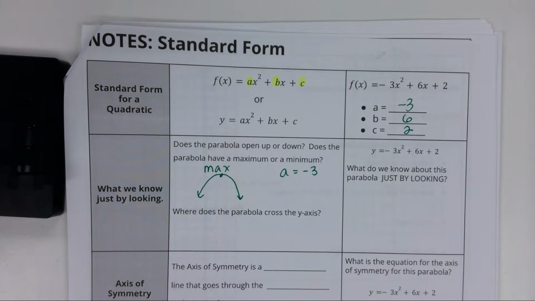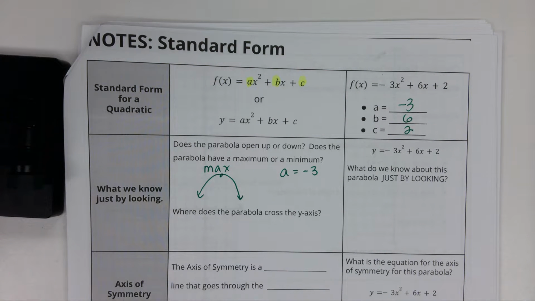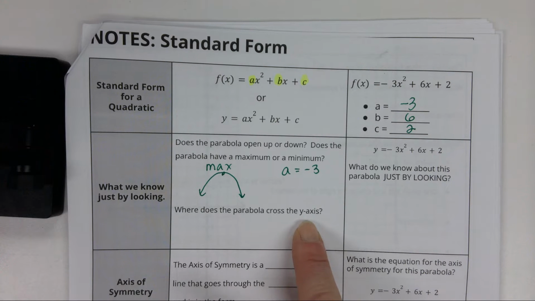Okay, the second thing, let's see if you remember. The second thing you can tell about the parabola without doing any work at all is where it crosses the x-axis. Did anyone pick up on that yesterday? Sorry, my fault. Thanks, Aiden. The y-axis, I misspoke.